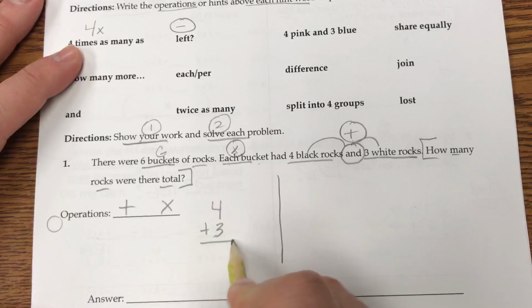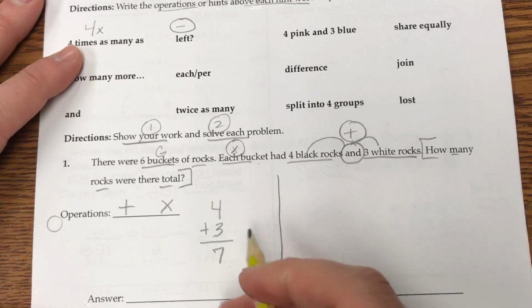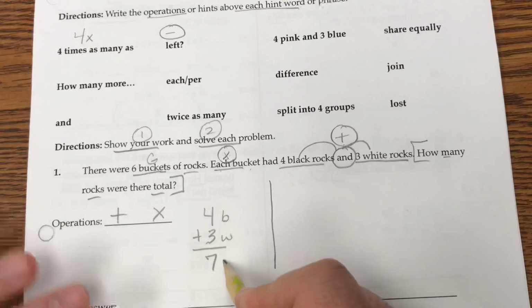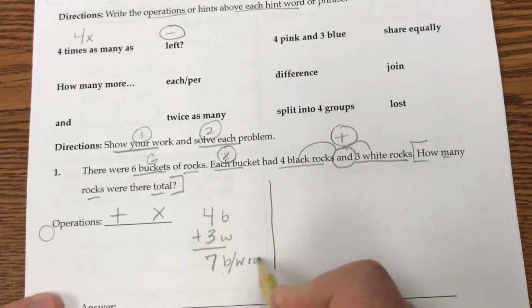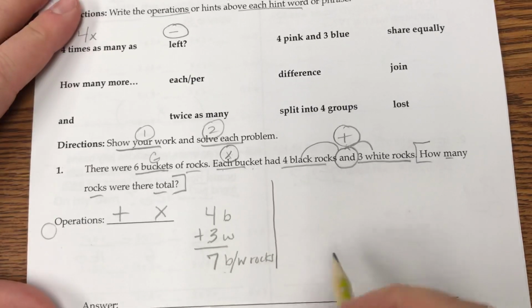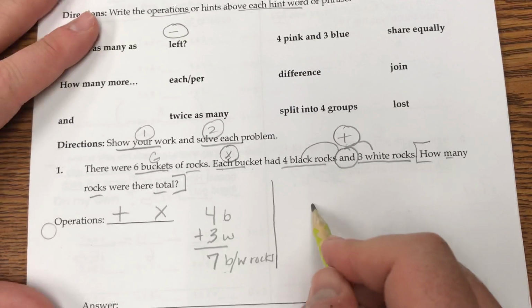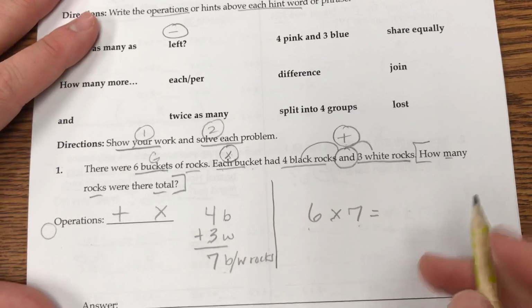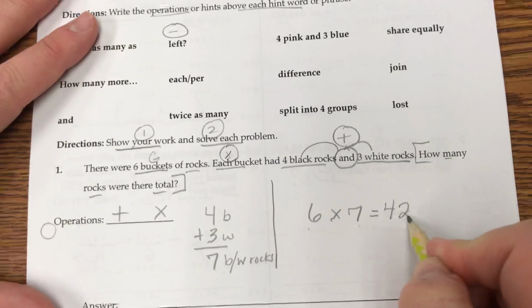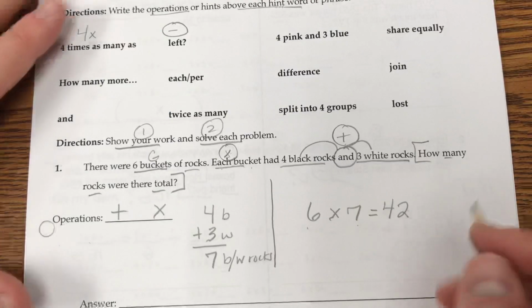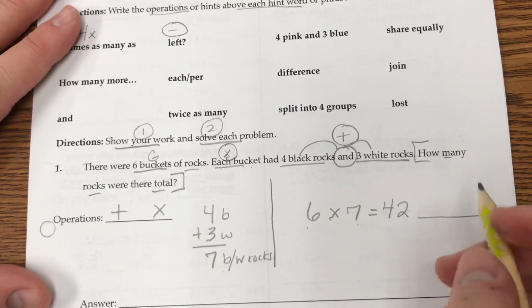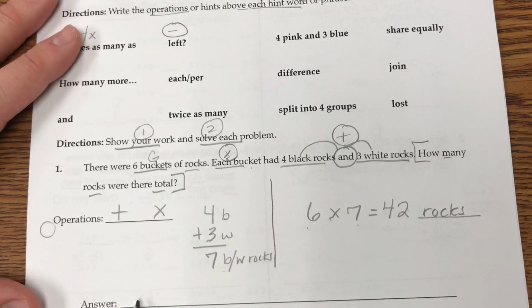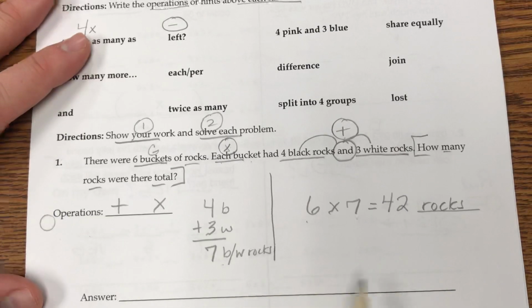Make sure when you do this that you label. So this is 4 black, this is 3 white, and so this is 7 black and white rocks. Okay, then we can go ahead and do our multiplication. So we have 6 times 7. You can use your calculator, or if you know that it's 42, voila. All right, make sure you put a label here though, because this is 42 rocks. Okay, how many rocks were there total? You should be writing there were 42 rocks total.